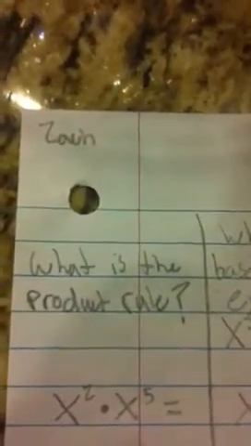First, let's talk about what the product rule is. The product rule is where you multiply powers with the same base, you add the exponents.